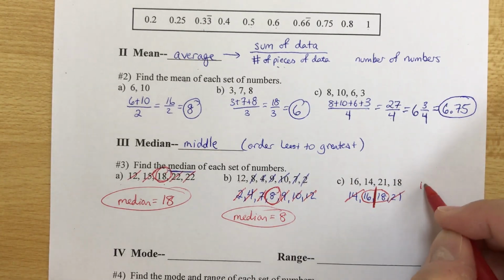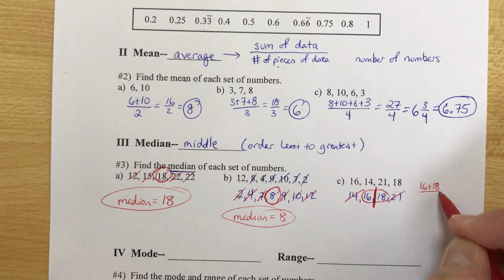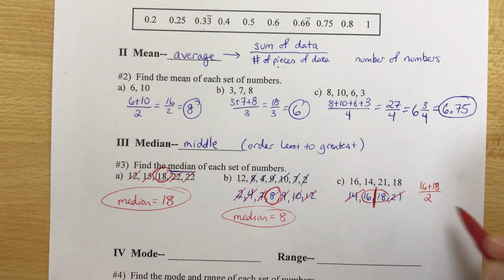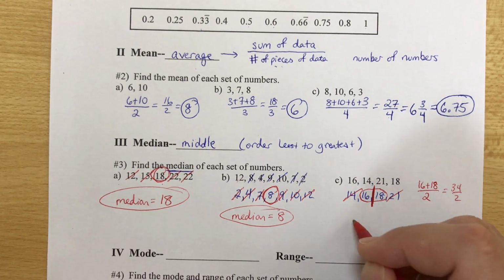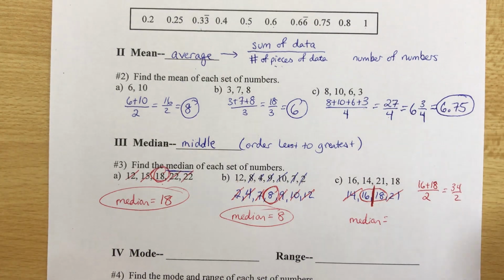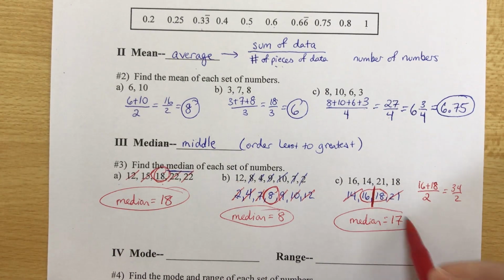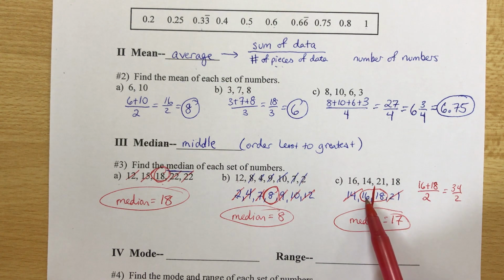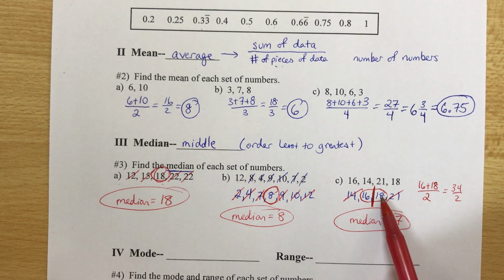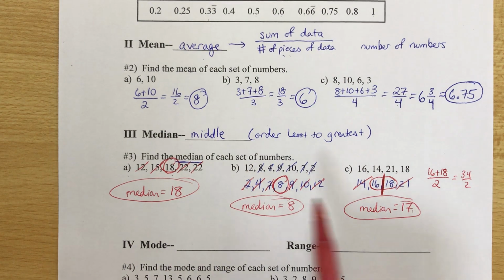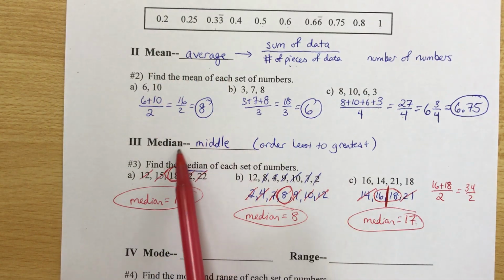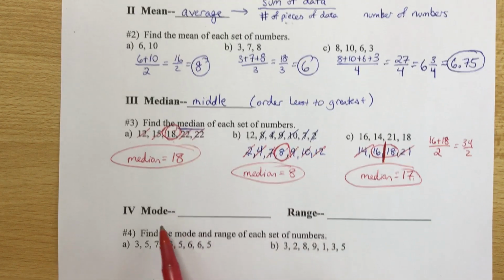So on the side, we will take the average of those 2 numbers, so we add them, it's the sum of the data, divided by the number of pieces of data, which is 2, because it's 2 numbers. That adds up to 34 divided by 2, and what we get is a median of 17. Now again, do you really have to write this down? Well, it's kind of obvious that what's in between 16 and 18, it's 17. So you might be able to just look at this and already know the answer, and that's fine if you can do that.